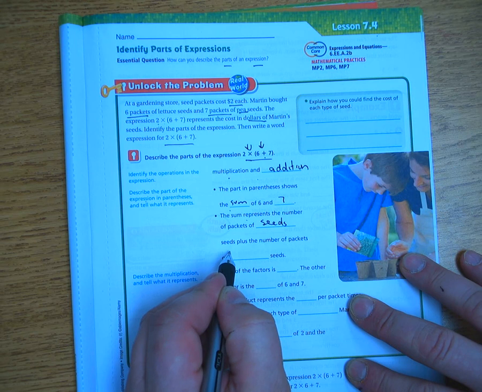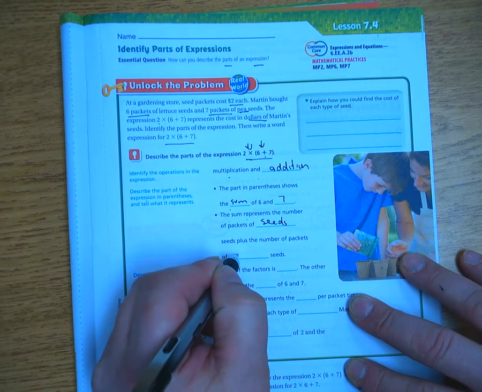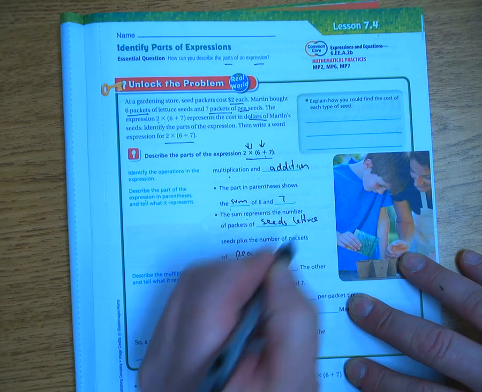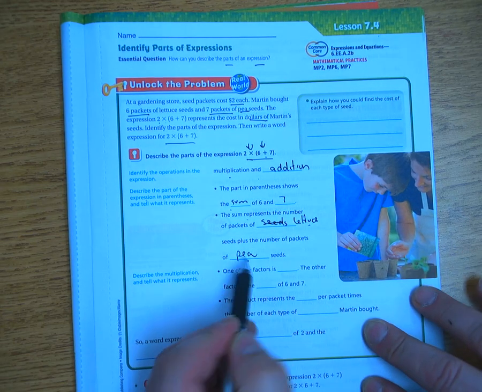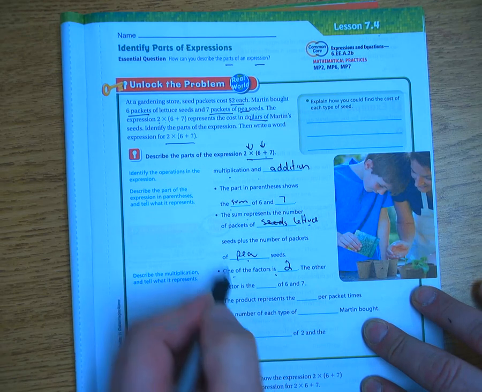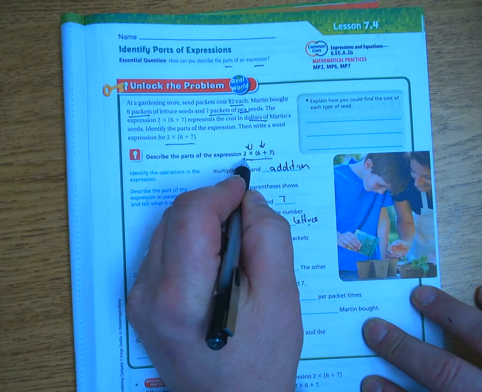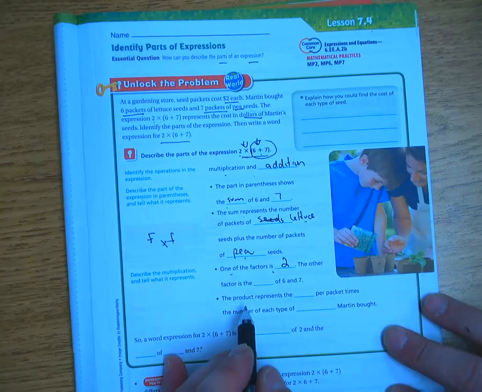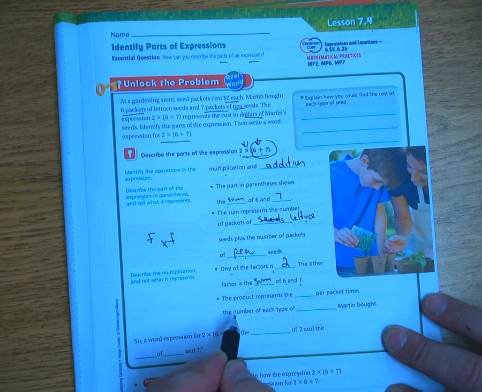Packets of seeds plus the number of packets of, well, they want us to be a little more specific here, pea. So this would actually be lettuce. So it's the sum of lettuce seeds and pea seeds. One of the factors is 2. When they say factors, remember, it's factor times factor. So this 2 is a factor. This is a factor. Even though we're adding there, it becomes a factor. The other factor is the sum of 6 and 7.